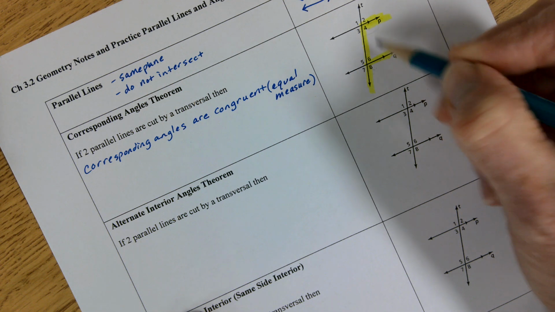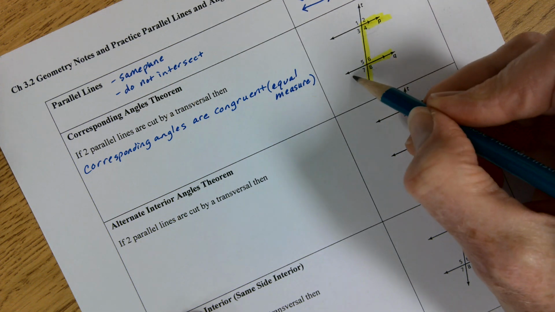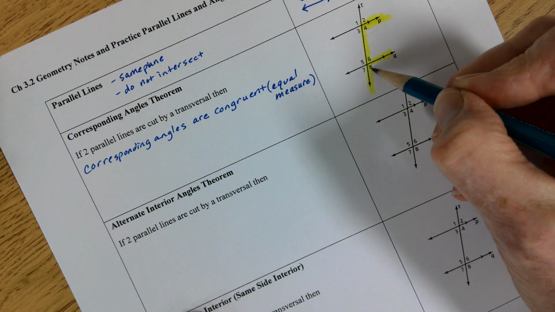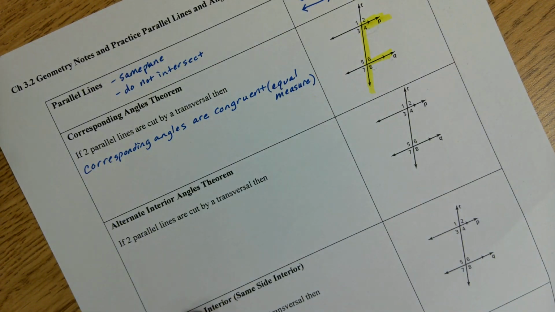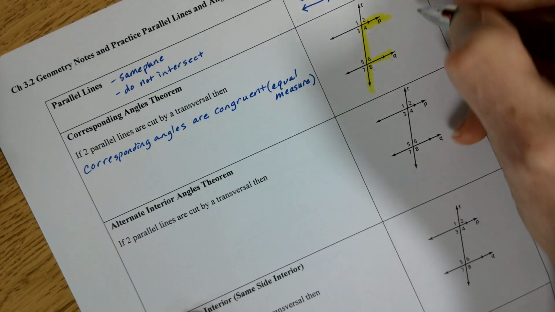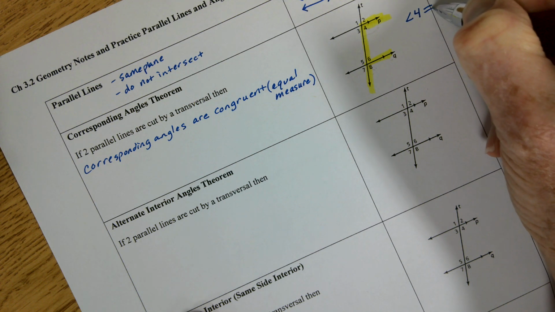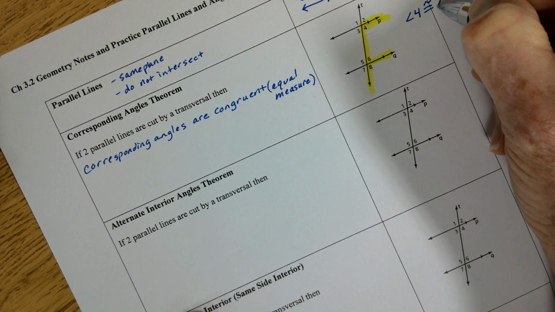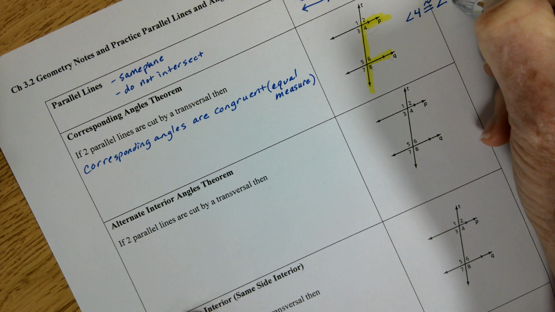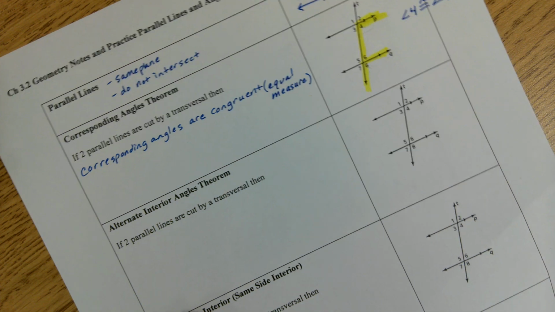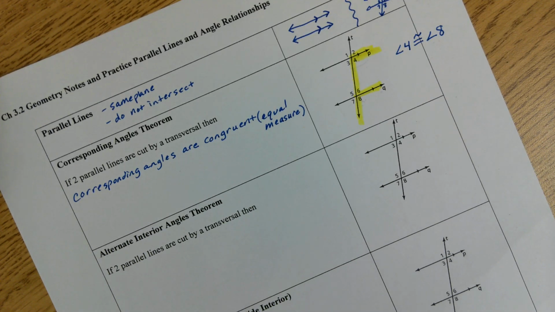Because they match and because the lines are parallel, these two angles are always congruent, which means angle 4 congruent to angle 8. Angle 4 is congruent to angle 8.